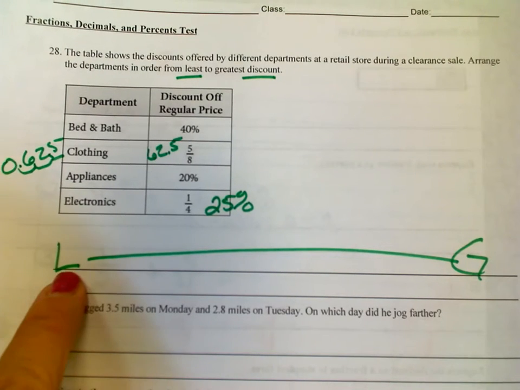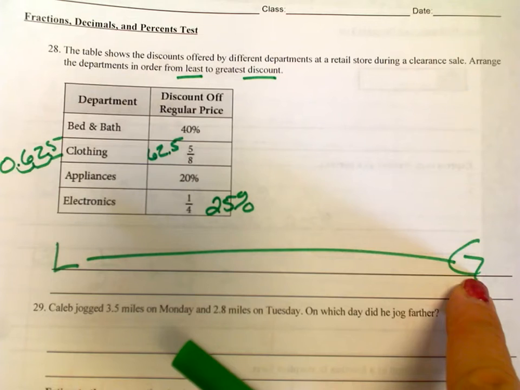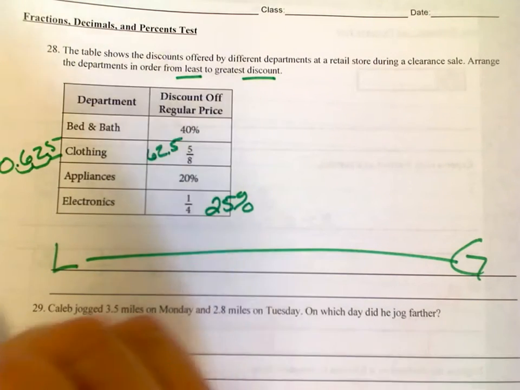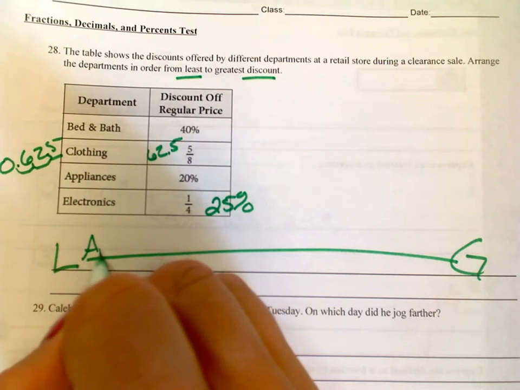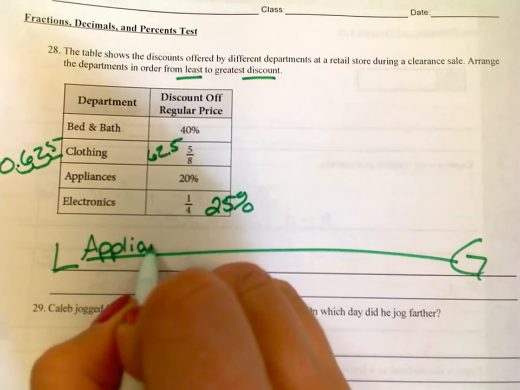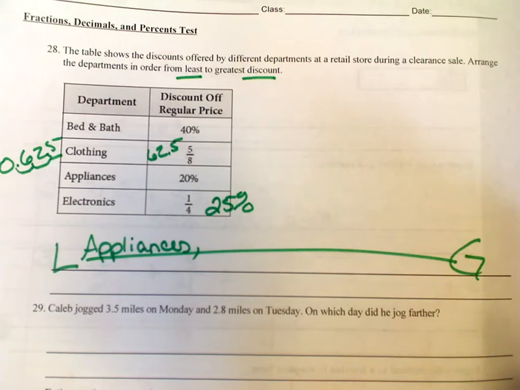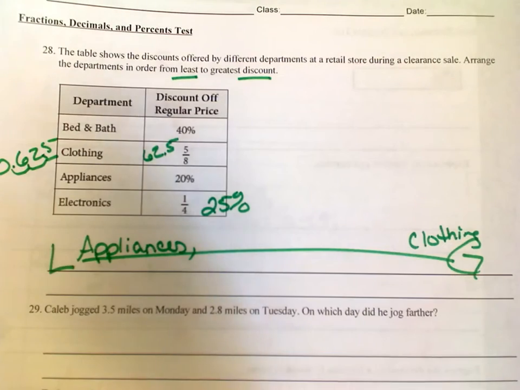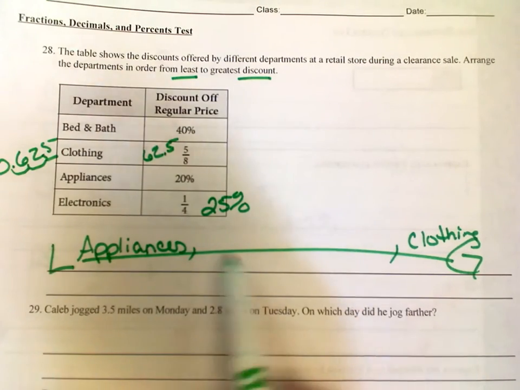And you want it ordered from least to greatest. So you would write least would be your 20%, which would be appliances. And then your greatest one is going to be your clothing. And so you need to put the other two in the proper spot.